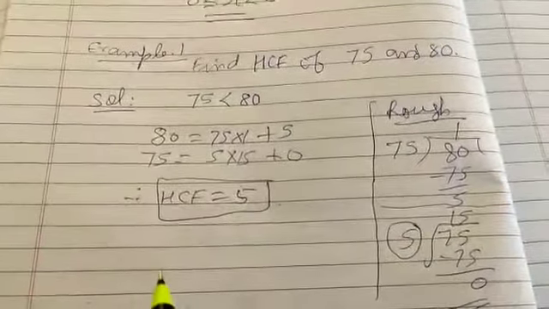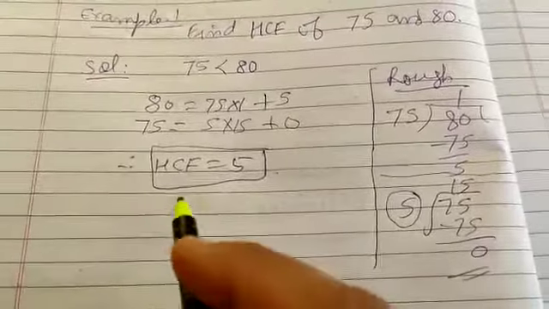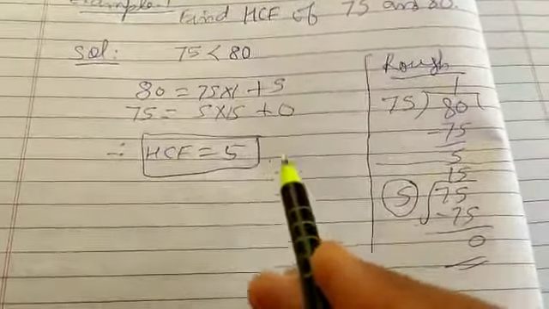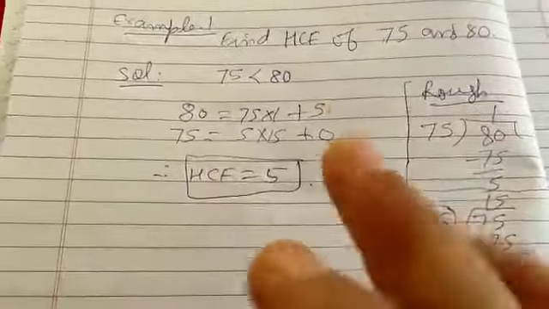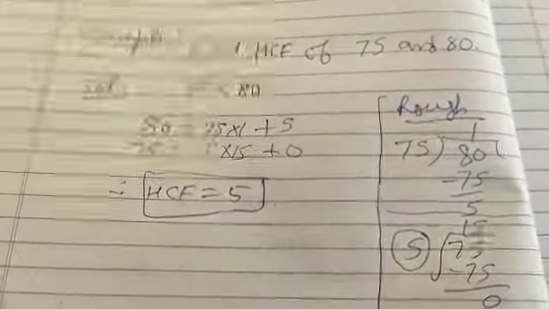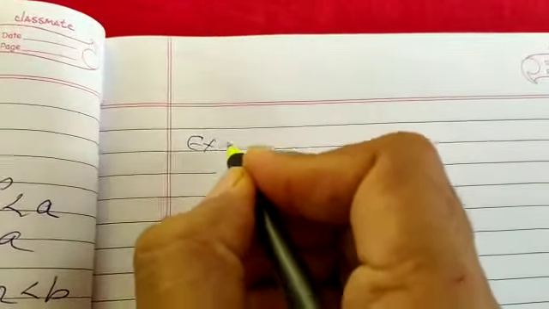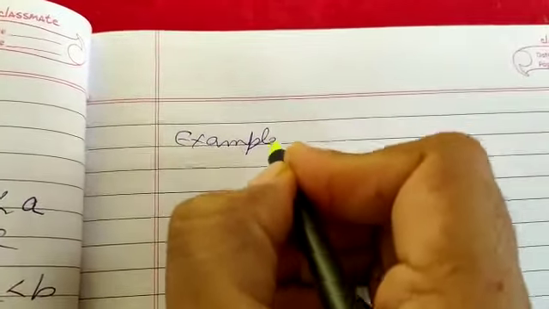So this method is known as finding the HCF by Euclid's division lemma. Now let us take one more example. Example number 2.